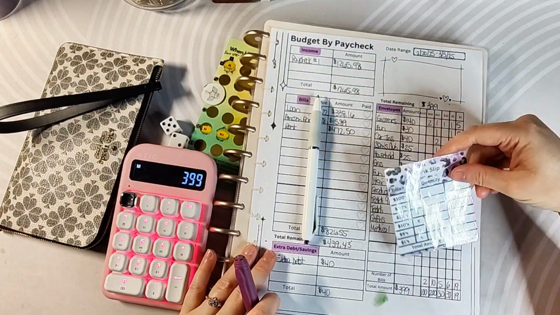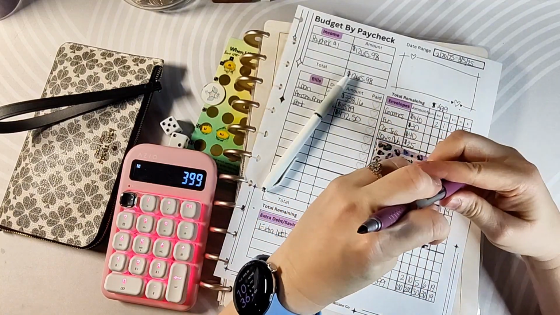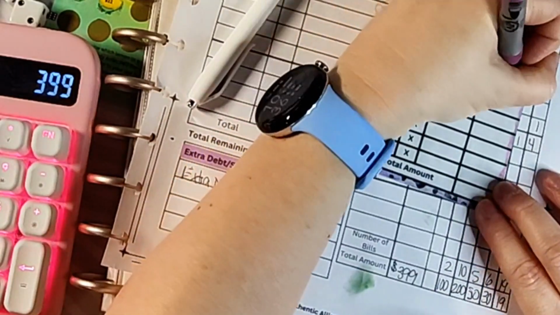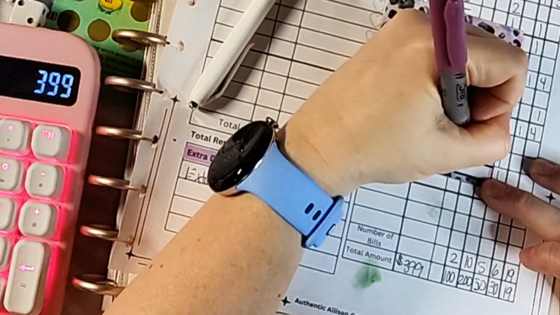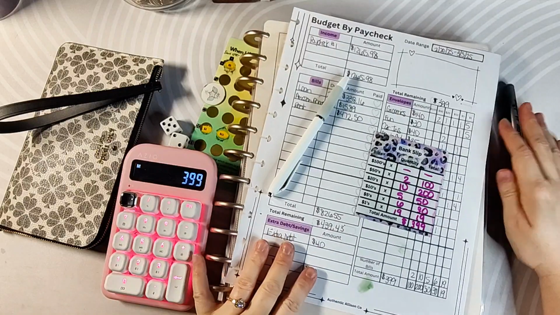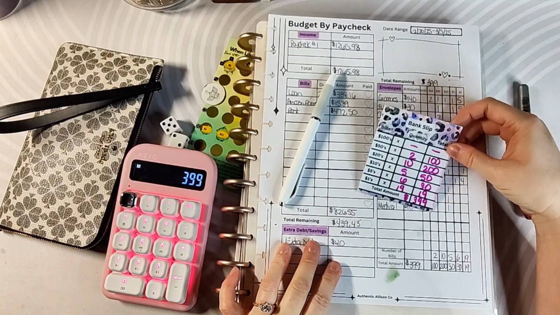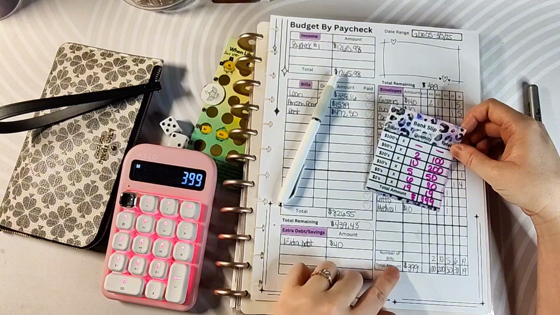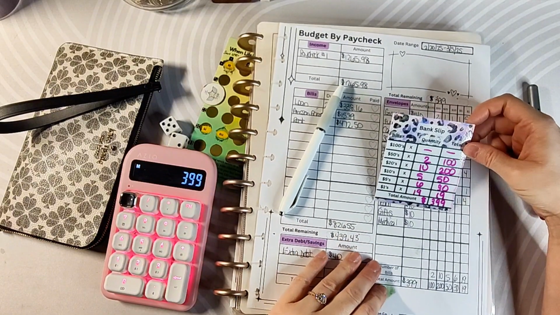Okay, so I have my laminated teller slip, and I'm going to write down these numbers here. Okay, and we are back. So this is my zero-based budget. I accidentally smeared some of the ink onto my paper, but it's okay.